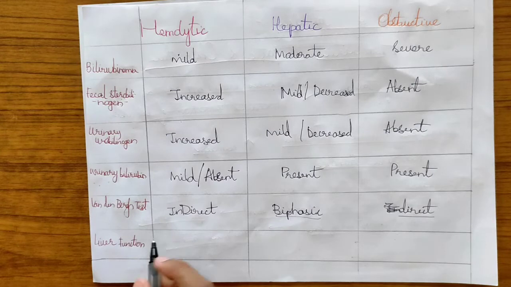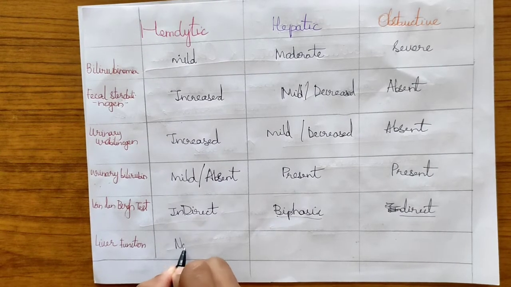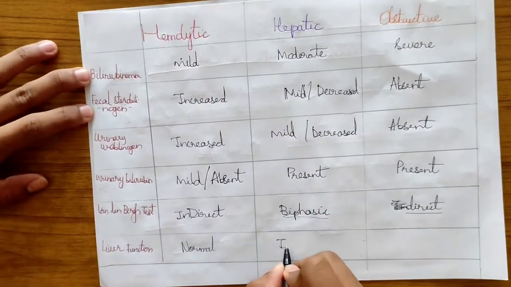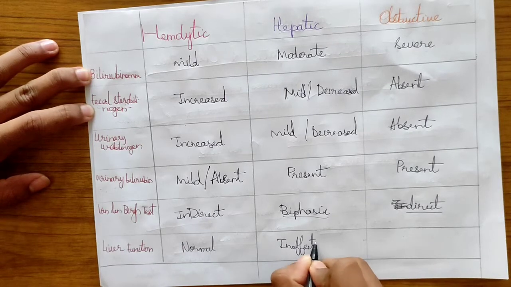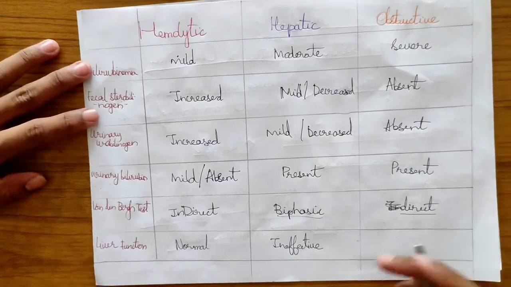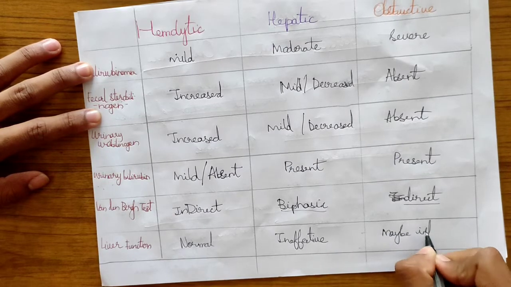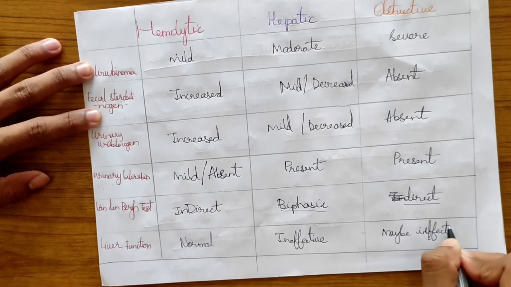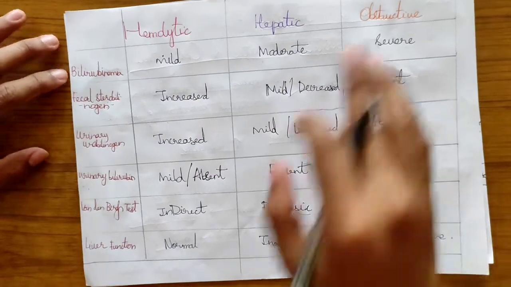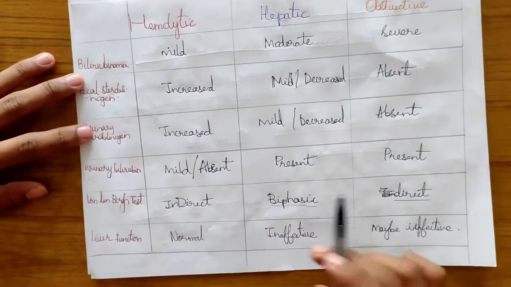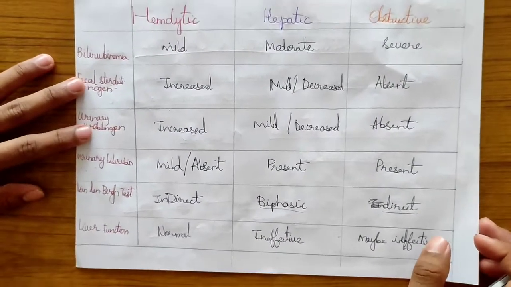The liver function will be good in hemolytic jaundice, so it will be normal, but it will be ineffective in hepatic jaundice, and sometimes it may also be ineffective in obstructive jaundice in case of intrahepatic stasis. So these are the three types of jaundice and their differentiation points. This table is most important and can be asked in the exam along with the jaundice definition.